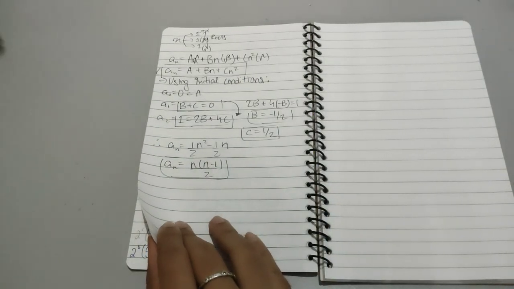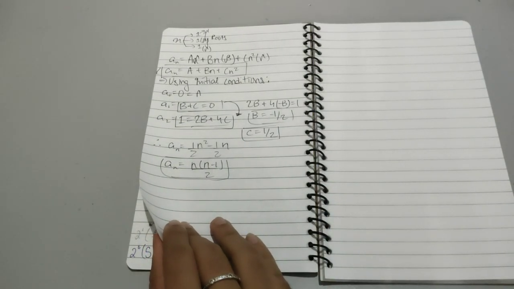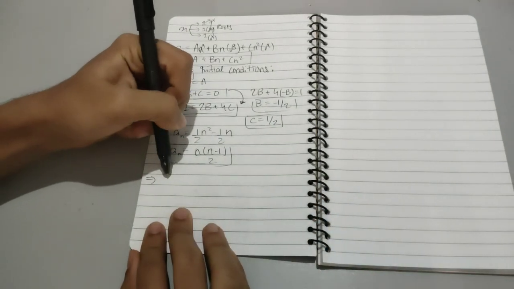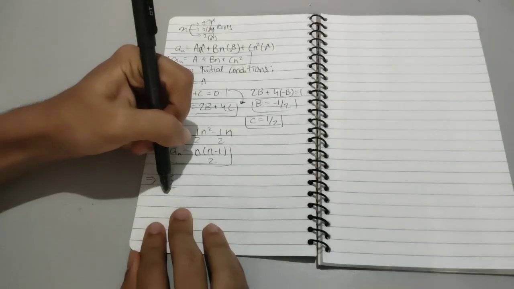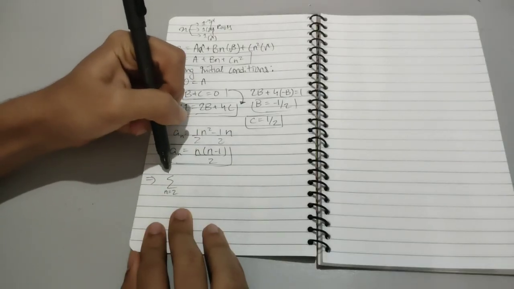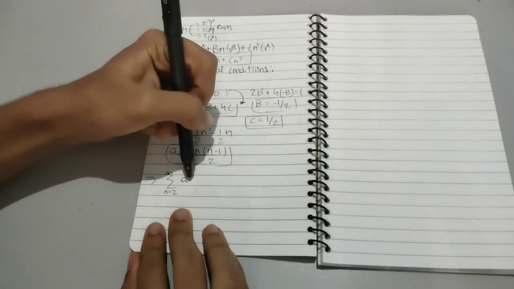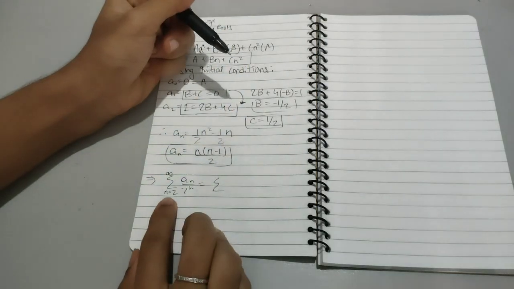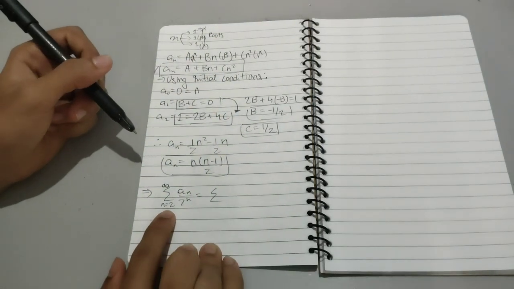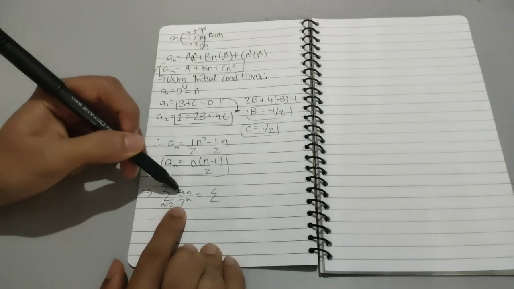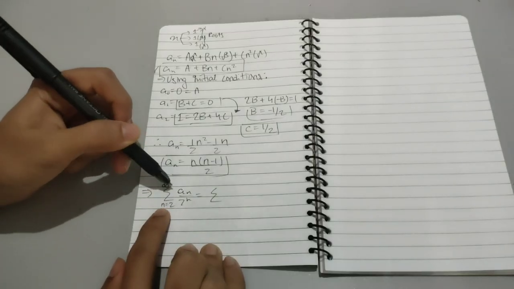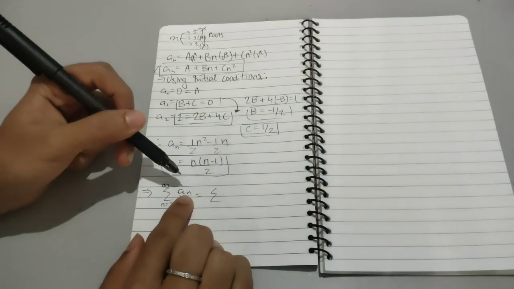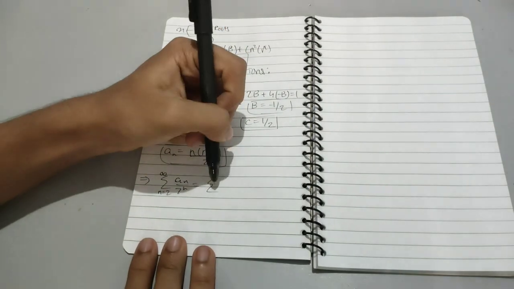So now what you have to do is, now what you're asked to find is the summation n equal to 2 to infinity of a power n by 7 power n. Notice this very well: if I put n as 1, I get a1, and n as 0, a0, which are both 0 in the numerator, so they don't really have any effect.